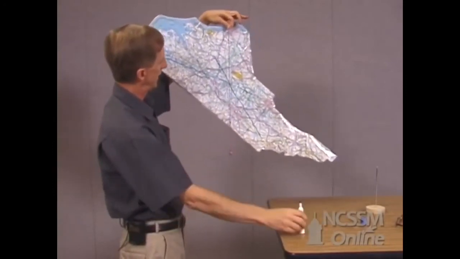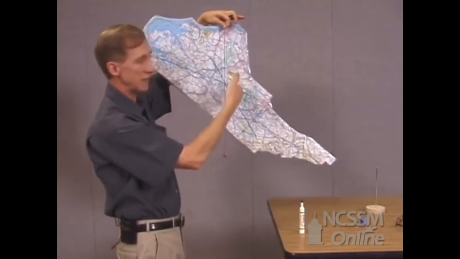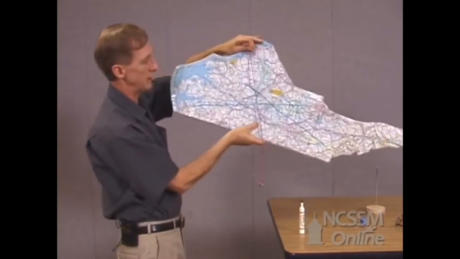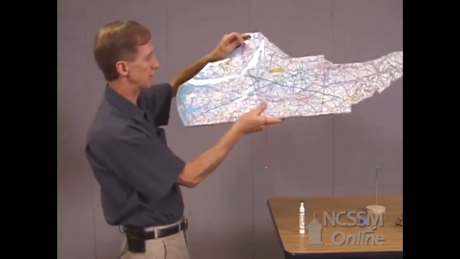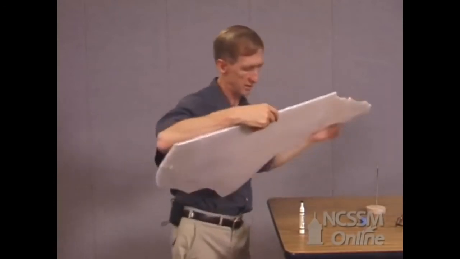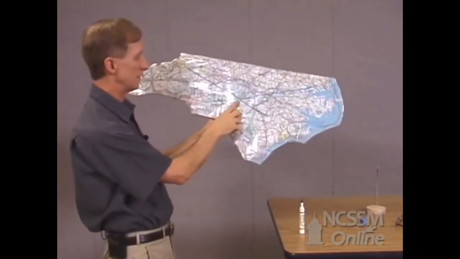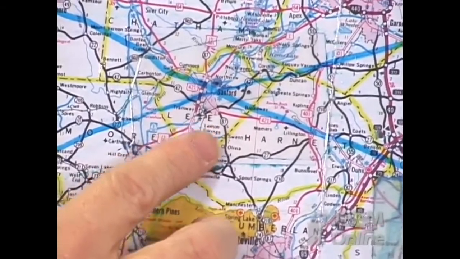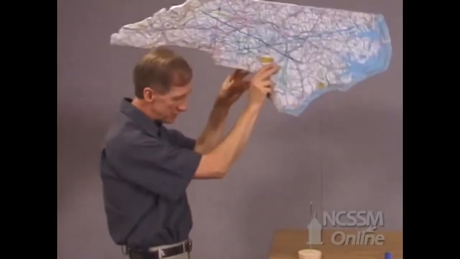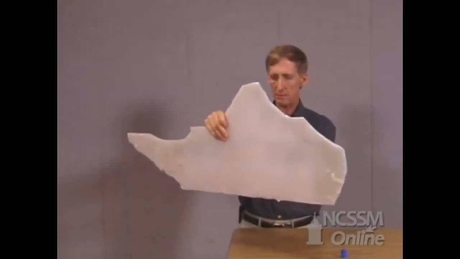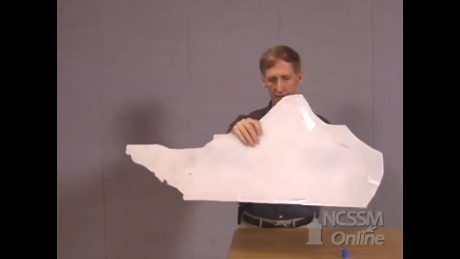And I don't have to draw the line for you to see that the string is passing very near that intersection point. So no matter where I put that pin, it should pass through that particular point. And let's see where that is. It turns out that it's very close to the city of Sanford. So if that really is the center of mass of North Carolina, then I should be able to balance the entire state on that particular point.